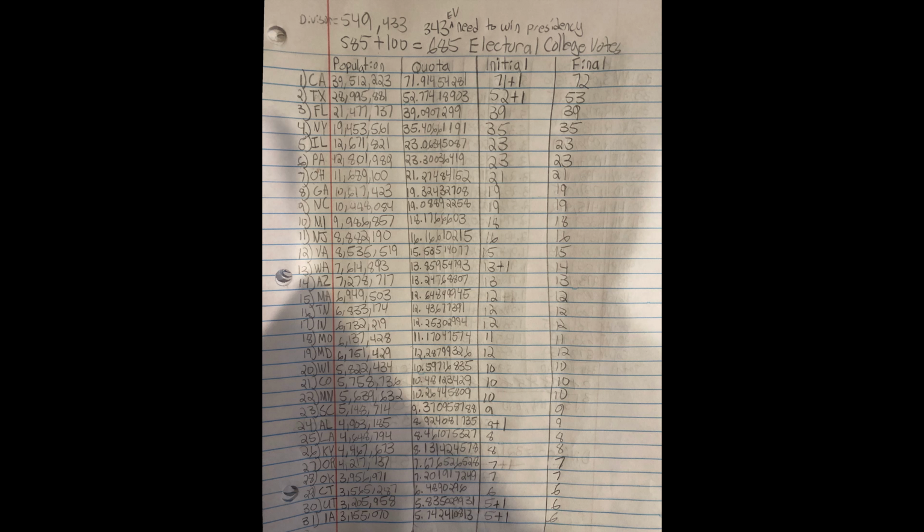Minnesota increased to 10 representatives. South Carolina remained at 9 representatives. Alabama actually increased to 9 representatives. The state of Louisiana increased to 8 representatives. Kentucky increased to 8. Oregon increased to 7. Oklahoma increased to 7. Connecticut increased to 6. Utah increased to 6. In Iowa, the state of Iowa increased to 6.